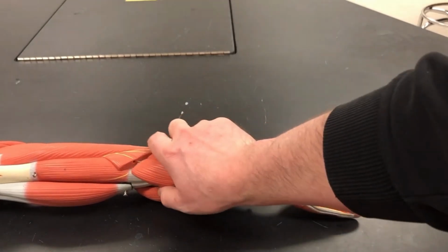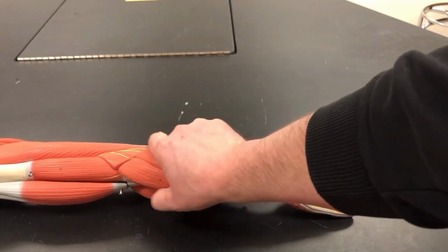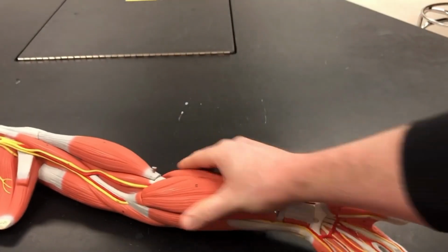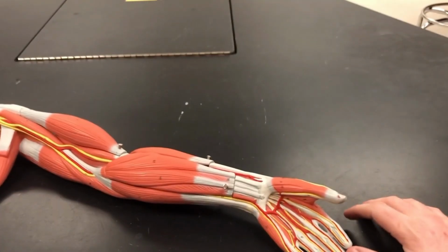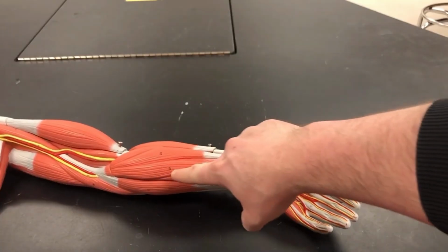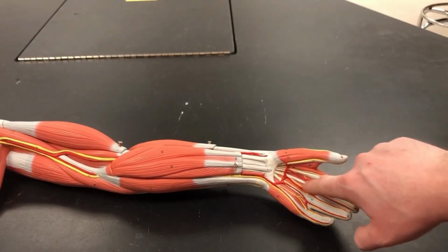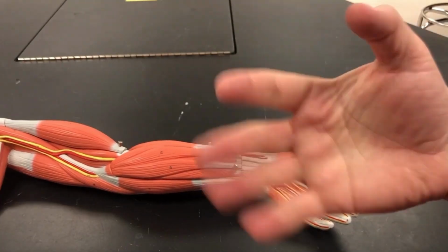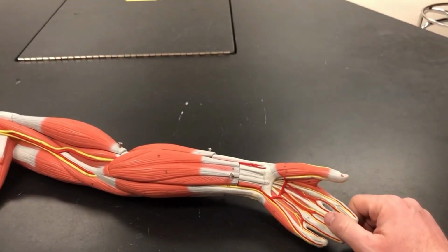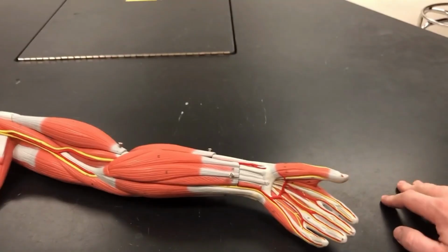Other forearm muscles that we can know. Let's put that brachioradialis back for a second here. Another forearm muscle is this muscle right here. This is the palmaris longus. It squeezes our fingers and flexes our wrist a little bit. How do we know where this is?